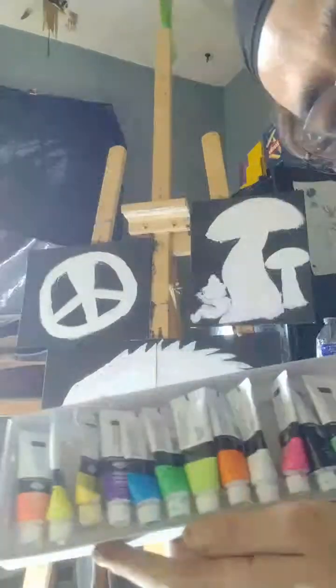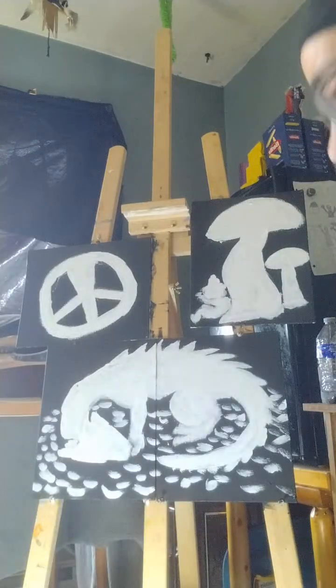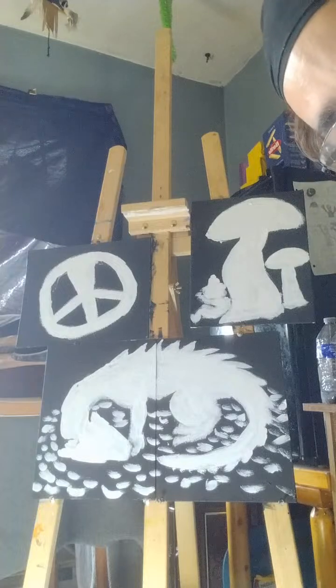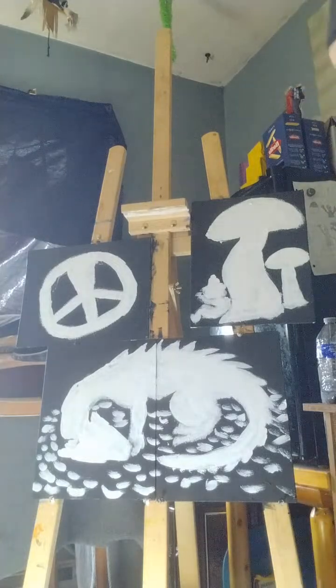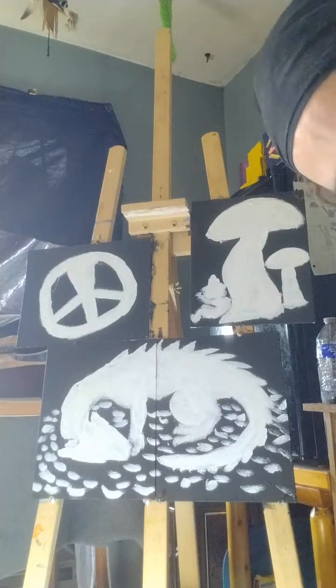Dragon. Cheapo black fluorescent colors. Let the white dry first. So yeah, it's kind of a process, but in the end, it looks real good. I mean, when this thing's done, what color should this dragon be though? Anybody? Anybody?